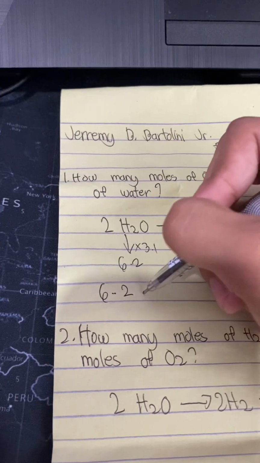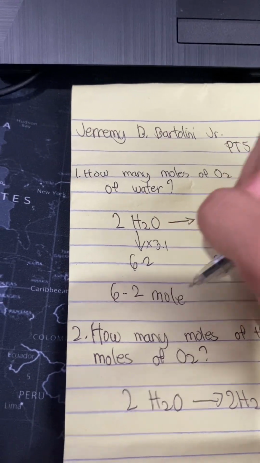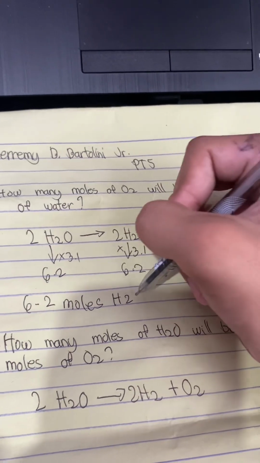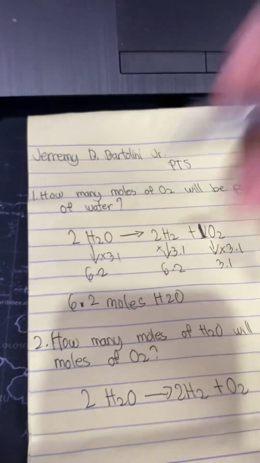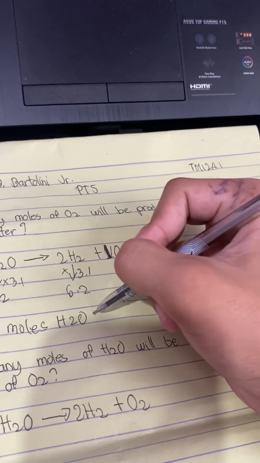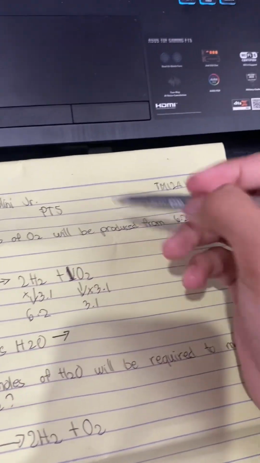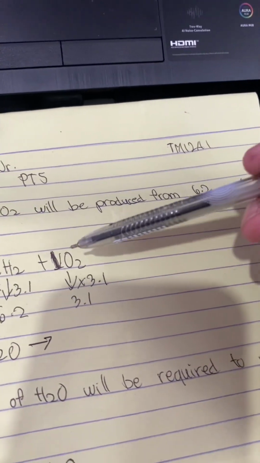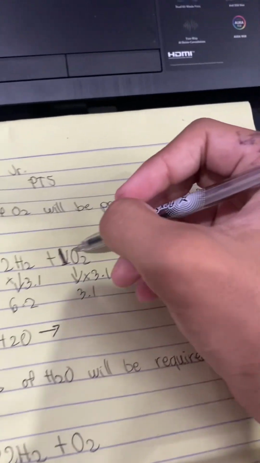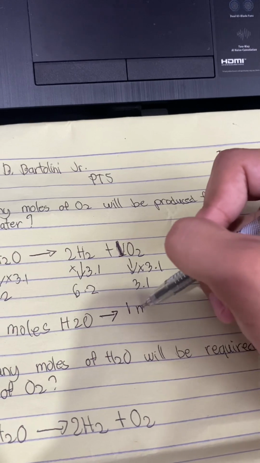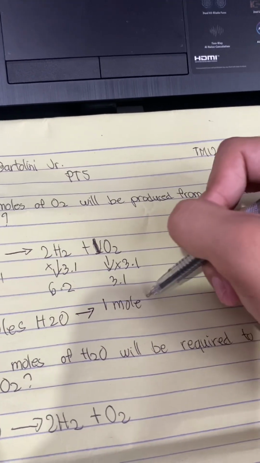Next, we're going to times and divide it by the moles of the oxygen. We have 1 mole of oxygen here, so we'll put it here, 1 mole of O2.